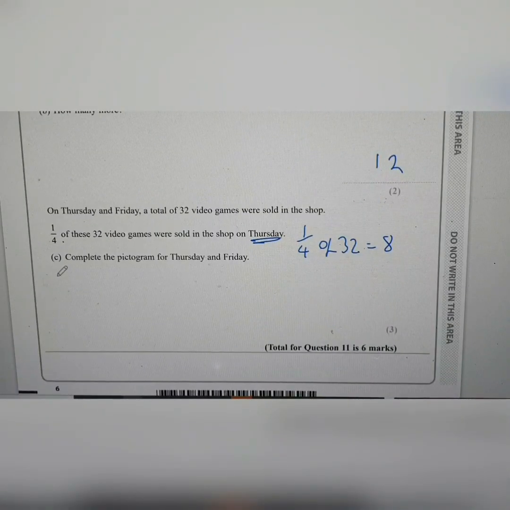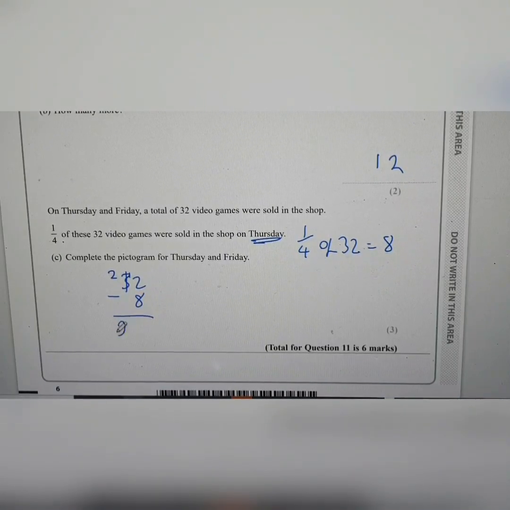So 8 would be in, so this would be 8. Then you need to take away 8 from 32. So take away 8 from 32, which is 24. So one of these is 8, so I need 3 of them for Friday to show 24.